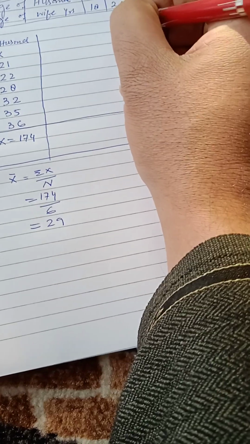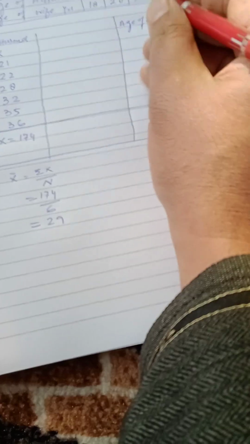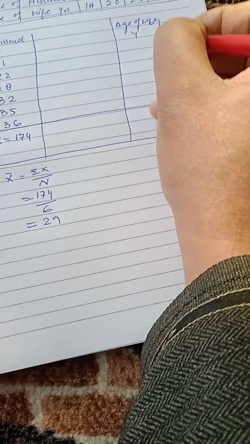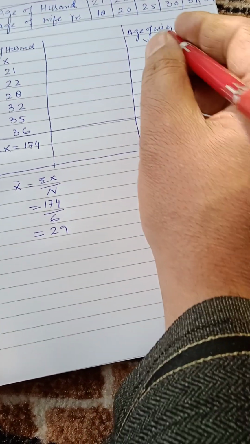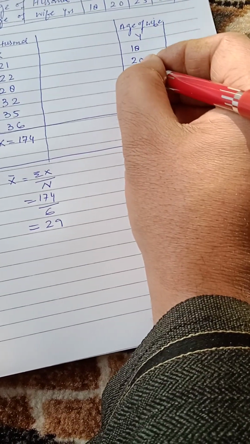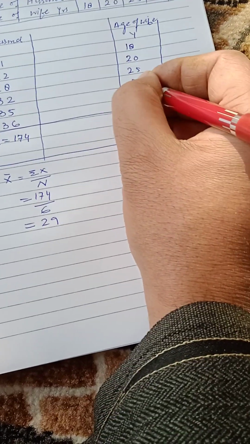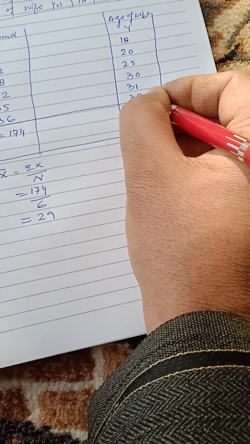In the same way, you will write here age of wife as y, that is 18, 20, 25, 30, 31, and 32.